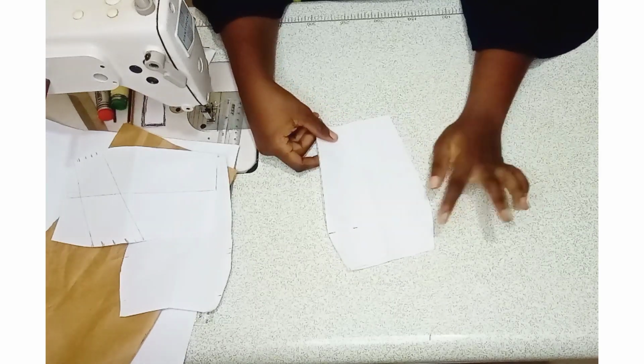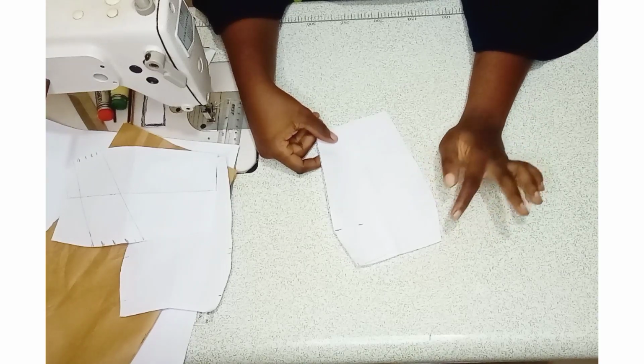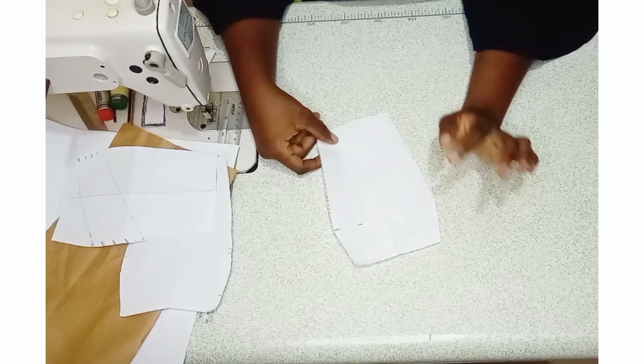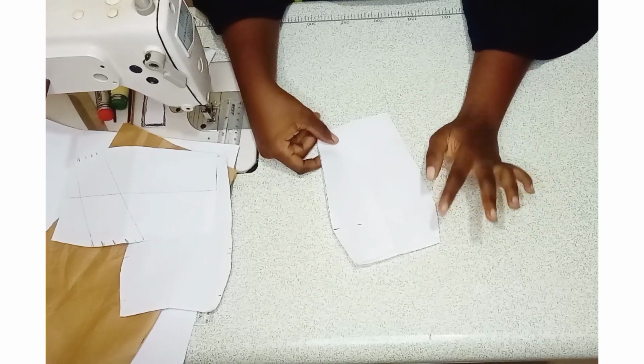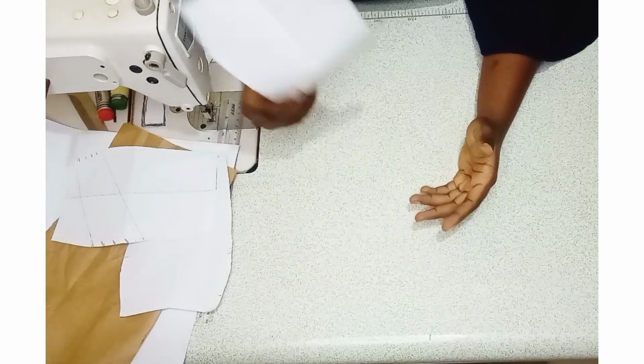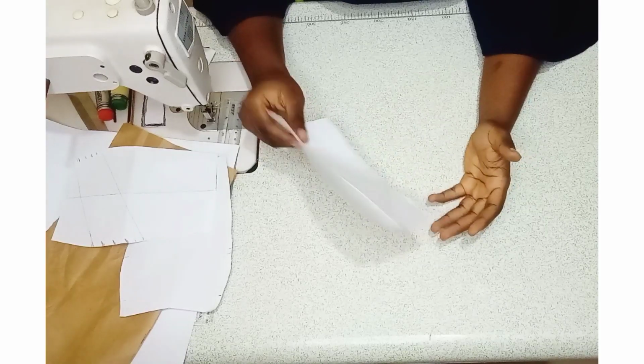The only difference would be the waist to hip, because the waist to hip for a dress is from your true waist to your hip line, while the waist to hip for a skirt, if it is not a high waist skirt, is from your lower waist to your hip line. Again, if you want to know what I mean by true waist and lower waist, then you can check my video on how to take accurate body measurements. The link to these videos will be in the description box.